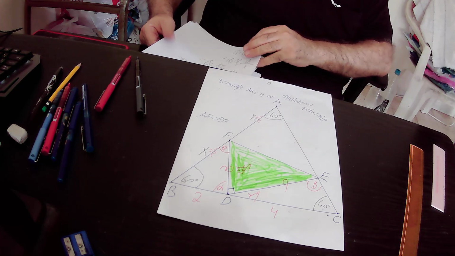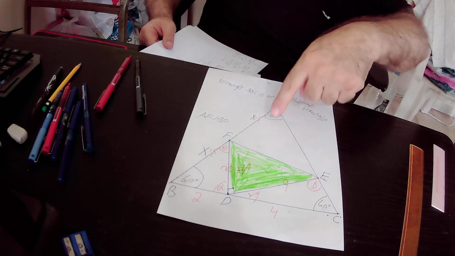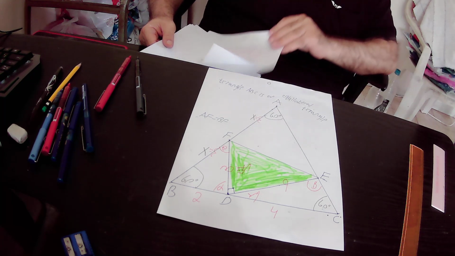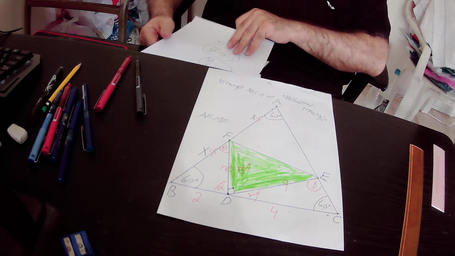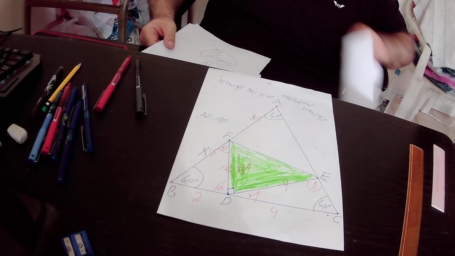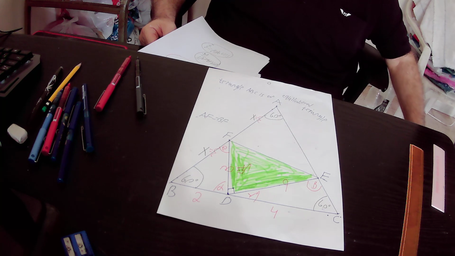That means that all of its angles equal 60 degrees, and the sides of any equilateral triangle, and especially the sides of triangle ABC, are equal to each other. That is to say, AB equals AC equals BC.